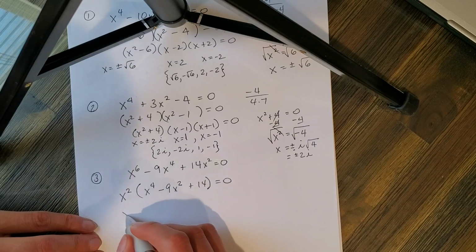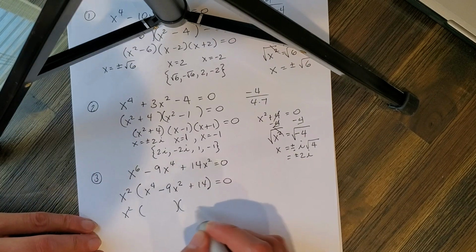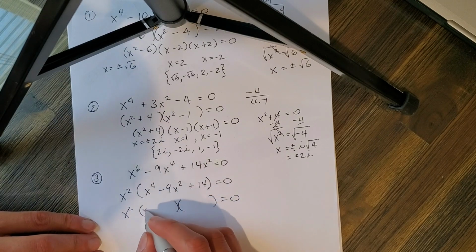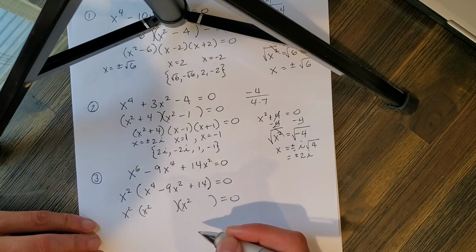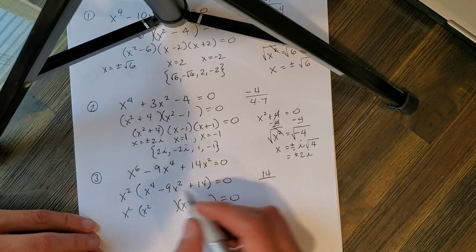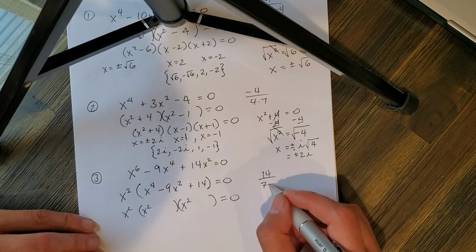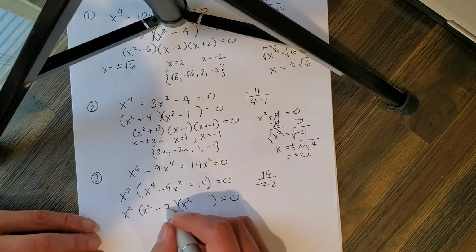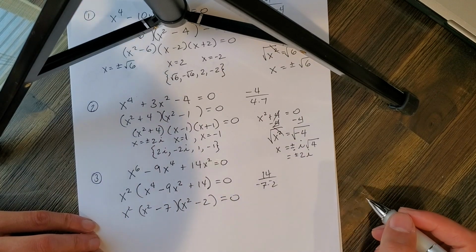Okay, so let's just leave the x squared there, and let's factor these two here. So this will be x squared times x squared. Now we have 14 there, okay? 14 and then negative 9. So 7 times 2 is 14, but if I make them both negative, that'll give me the negative 9 that I want. Okay?